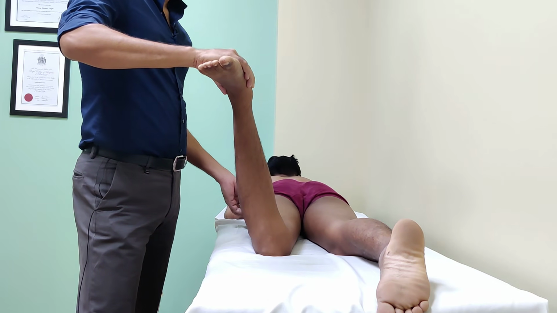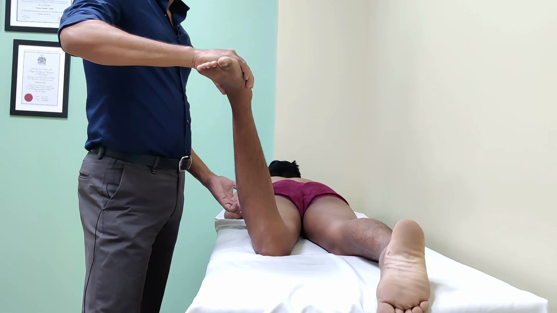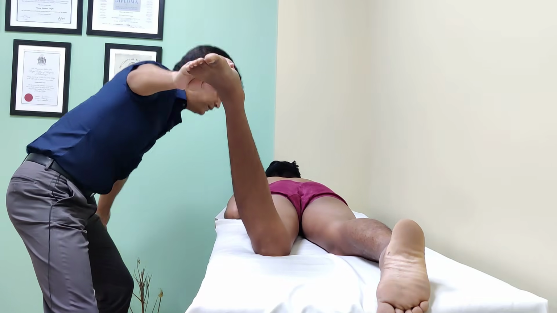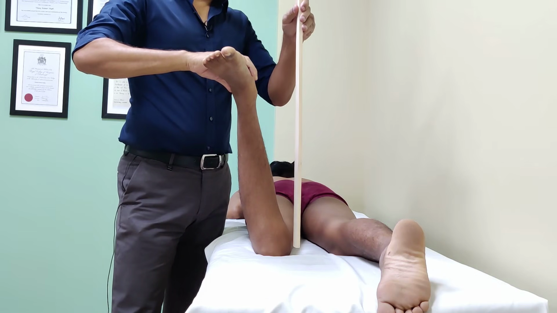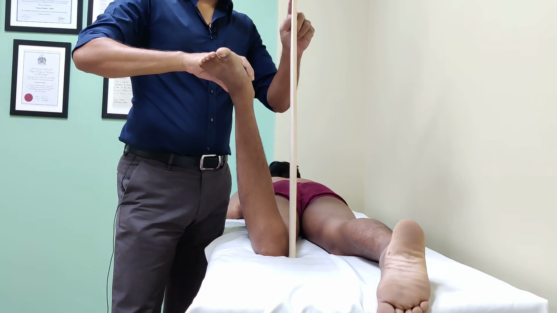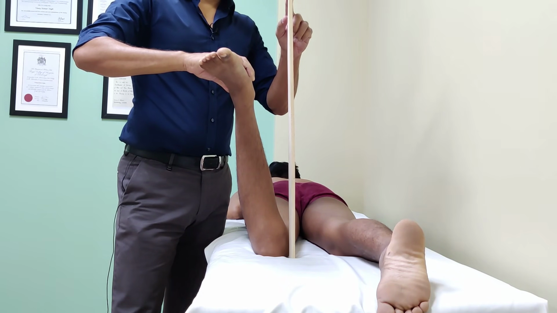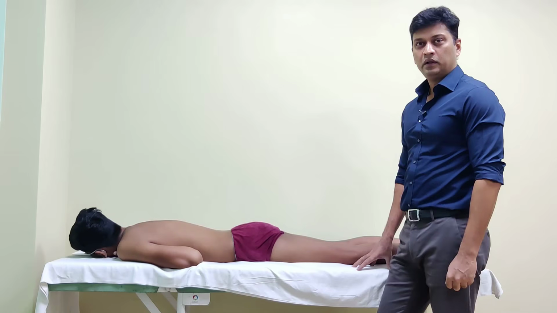For me, this is the position in which I feel it to be most prominent. Now, if this is a vertical line, the angle formed between the leg and this vertical line is the anteversion for this particular hip. So this is a very useful test to give you a rough assessment of the patient's hip anteversion.